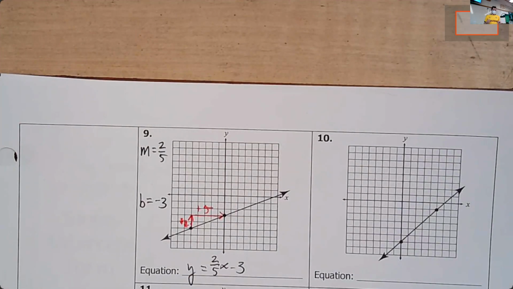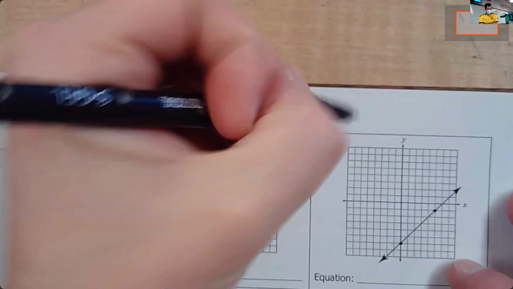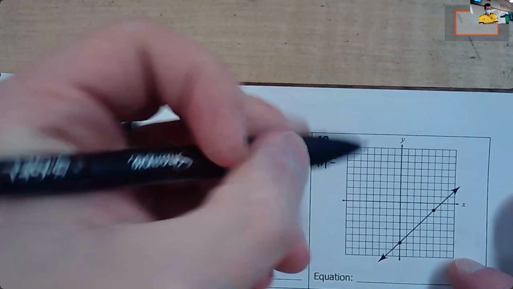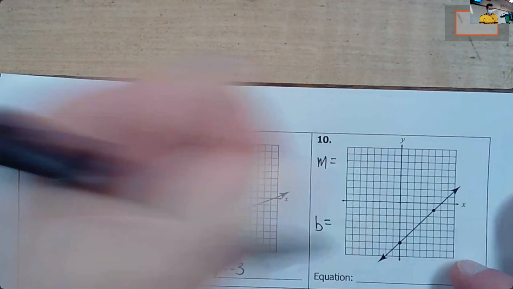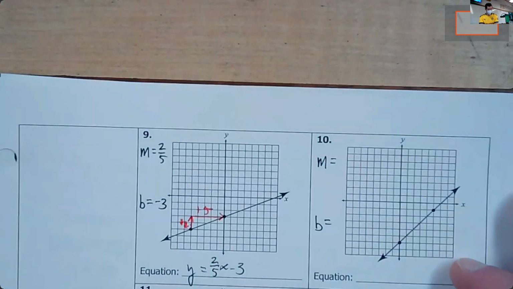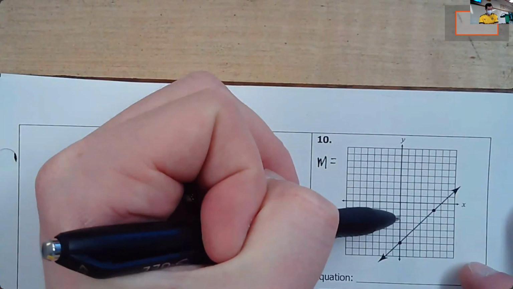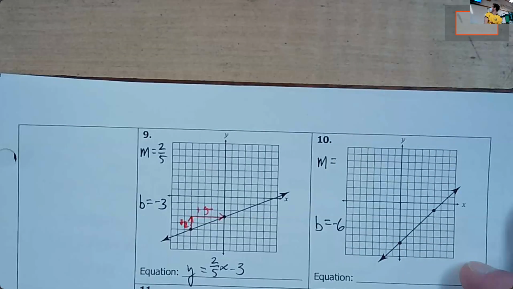All right. The next one here, number 10. Number 10 has probably 3 different exactly correct ways to write this particular equation. So I'm going to talk about the y-intercept first because it's the slope that makes it possible to write different equations with this one. So our y-intercept B is at 1, 2, 3, 4, 5, negative 6. So B is at negative 6.